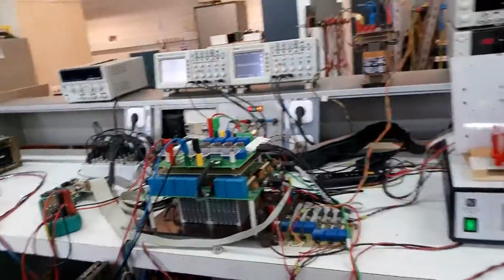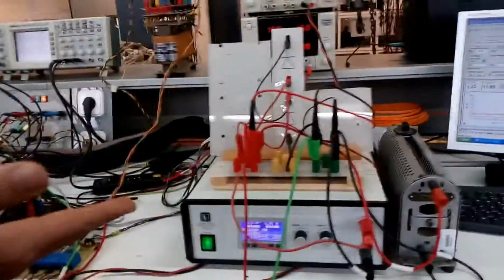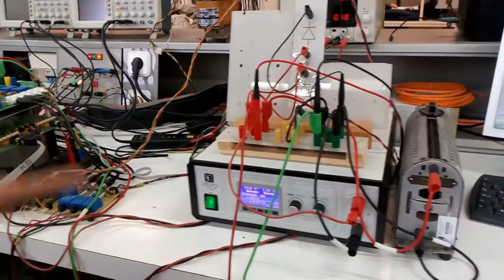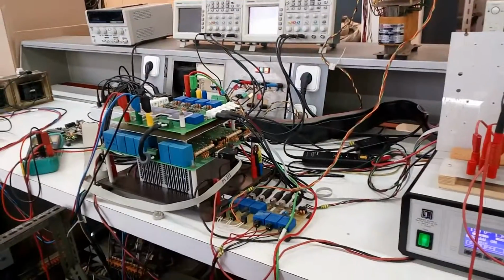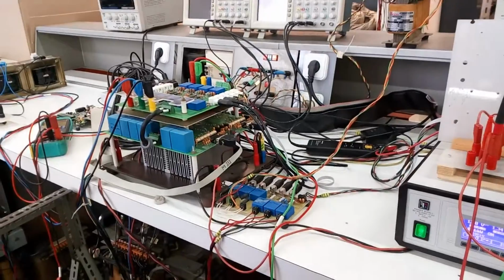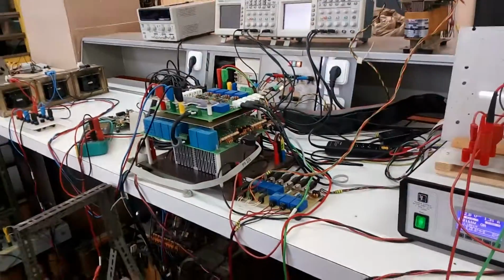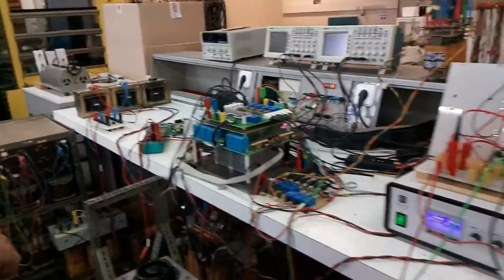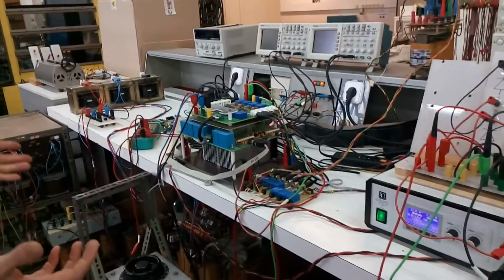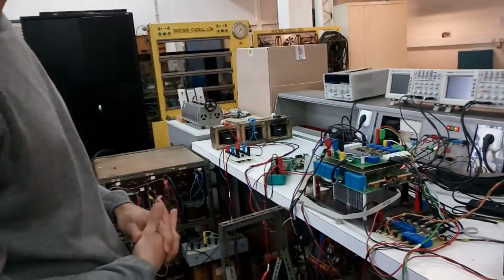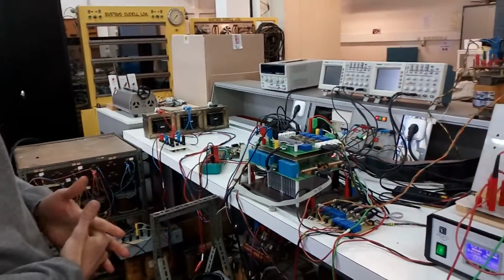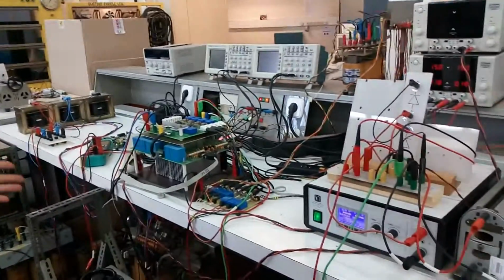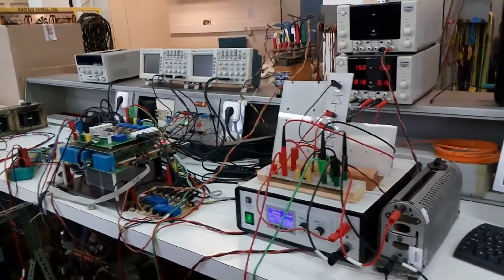So while the system is working, there is power flowing from the DC supply to the grid through the converter, and that allows us to perform different tests and evaluate the operation of the system under different conditions and try to improve the control of the converter that way.